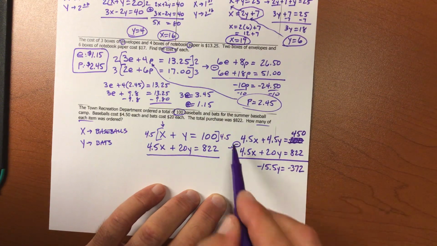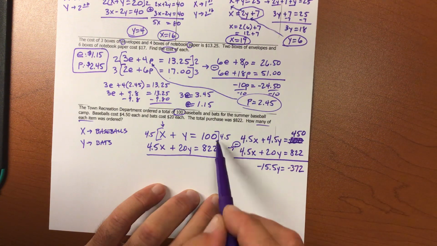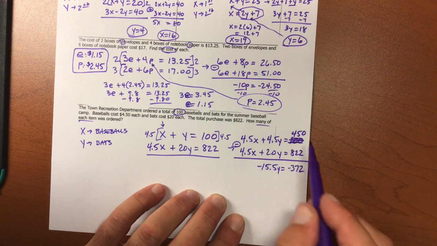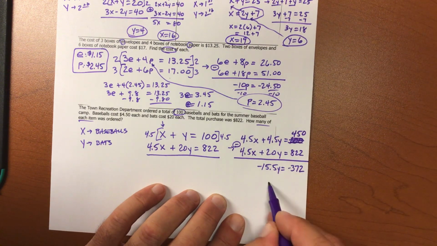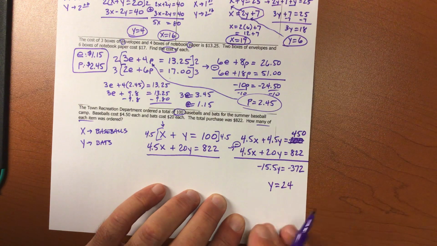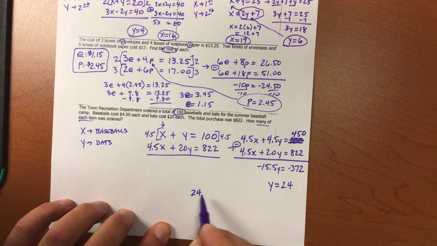My bad. Remember, that's why I put it here, and even though I put it here, I still missed it. Make sure that when you multiply one of the equations, you multiply both sides of the equations, all right? Okay, so then we're going to divide, and we're going to get y is equal to 24, all right? So y was bats, so we know that we've got 24 bats.